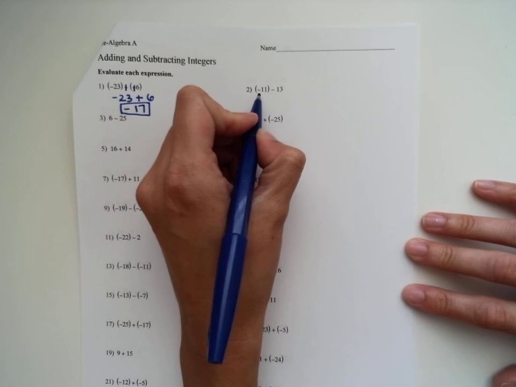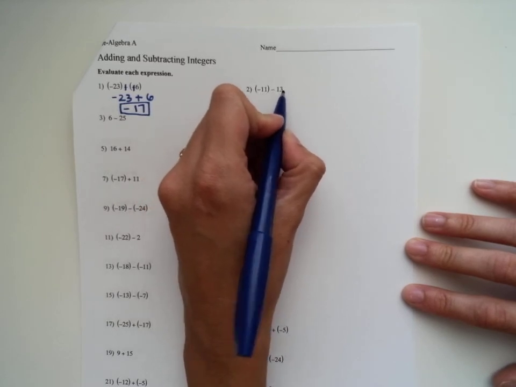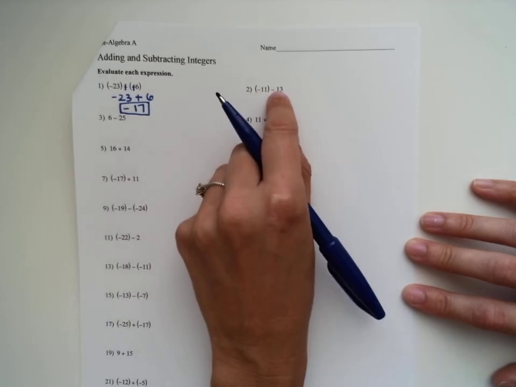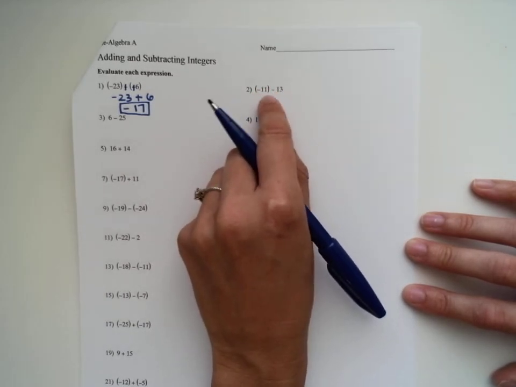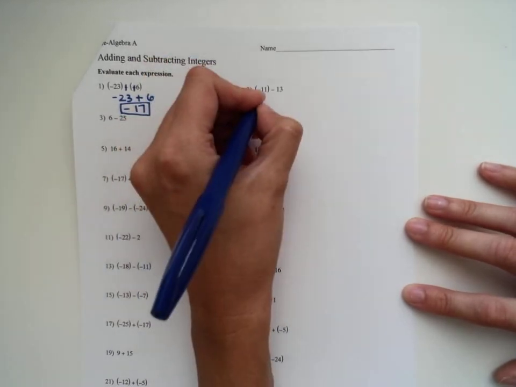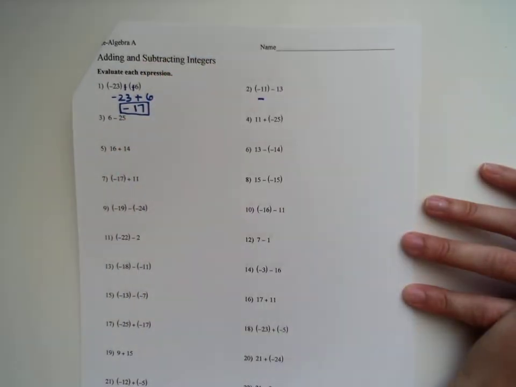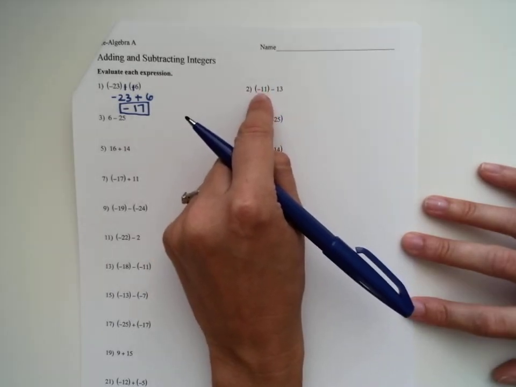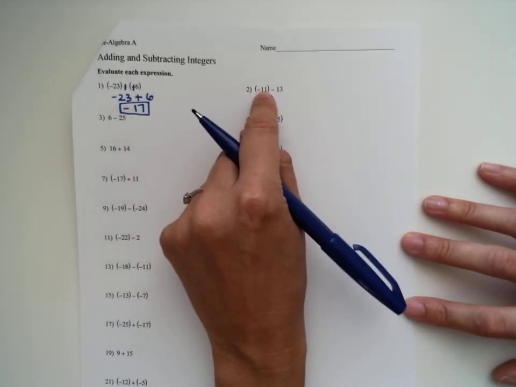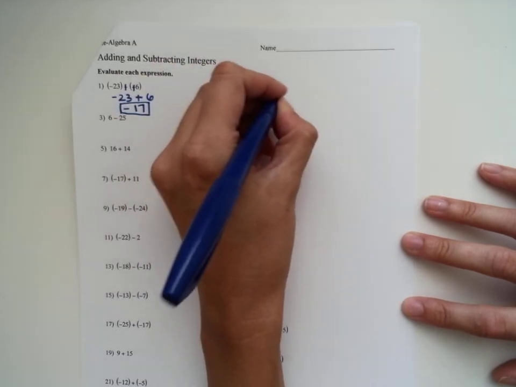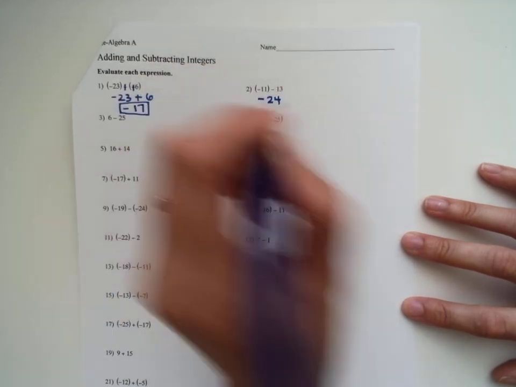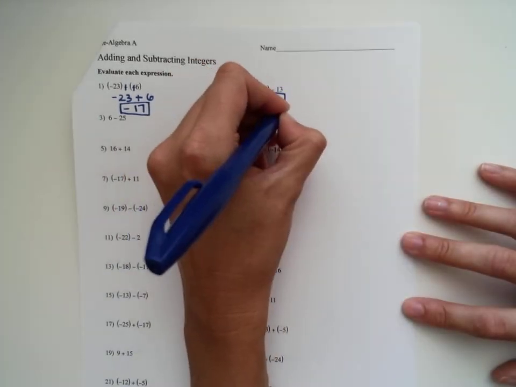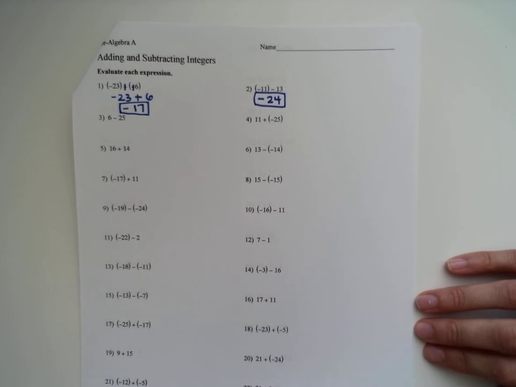Number 2, we have -11 minus 13. So we look at the signs, the 11 is negative and the 13 is negative. So they're going to party. They like each other. They get along. So if we have 2 negatives, we know our answer is going to be negative. Then we just add the numbers. So we join them together. They become a big happy family. 11 plus 13, which is 24. Okay, so go ahead and finish this assignment.